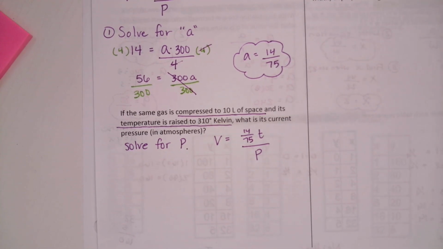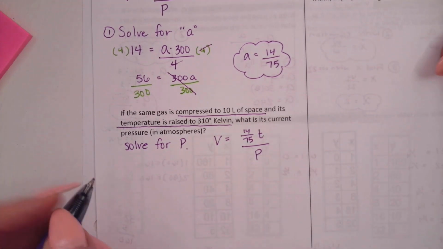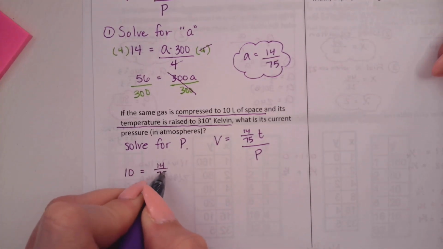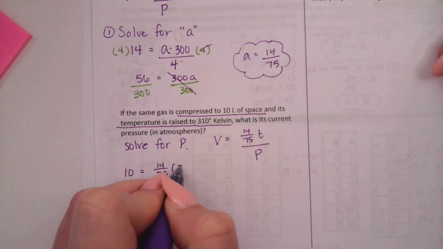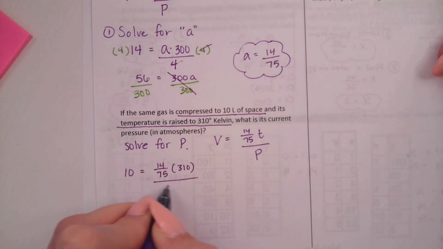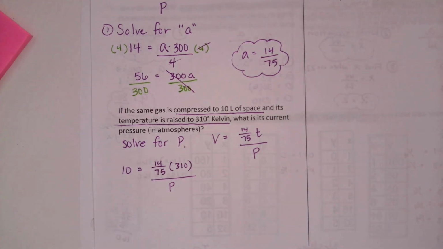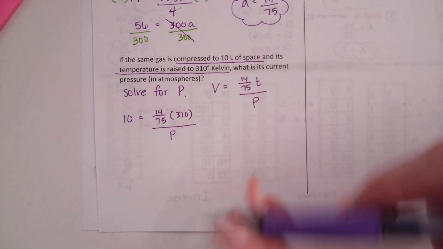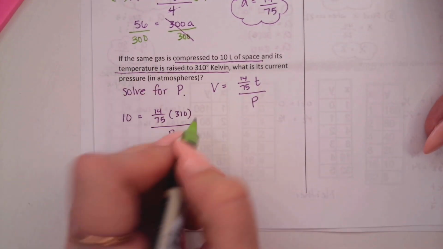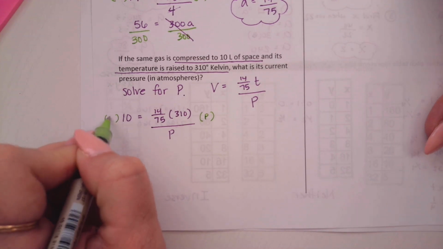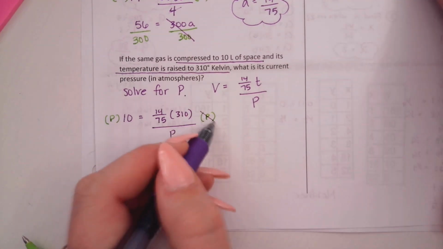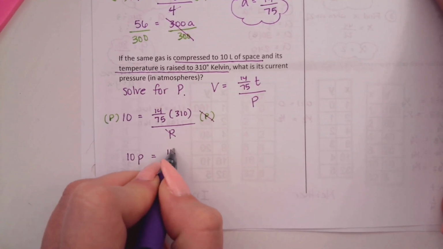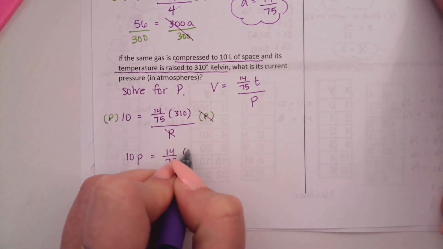Temperature and volume, right. What was the volume? 10. What was the temperature raised to? 310 over pressure. How do I get that P out of the denominator? Multiply by P, yep, times P. So we get 10P equals 14/75 times 310 now.